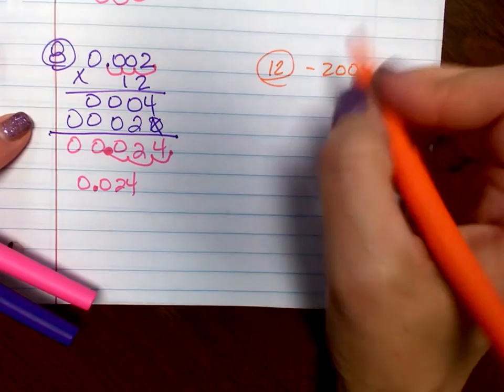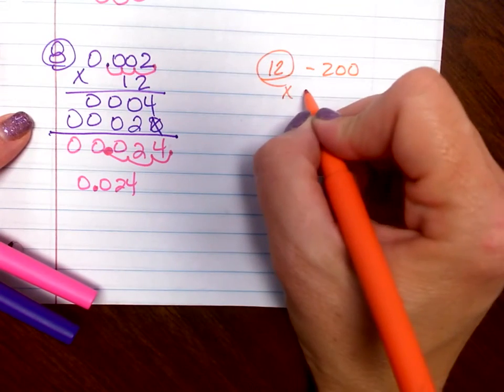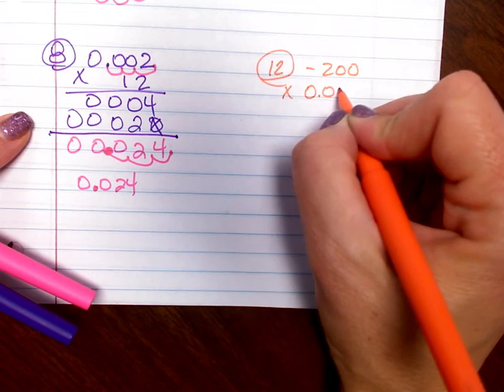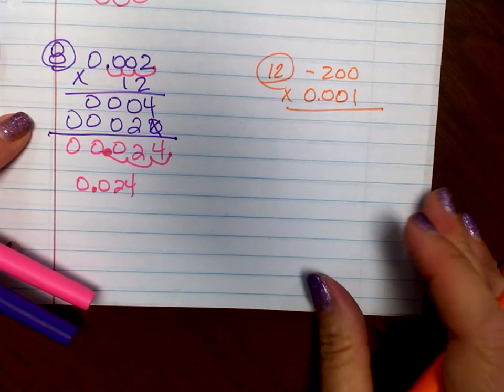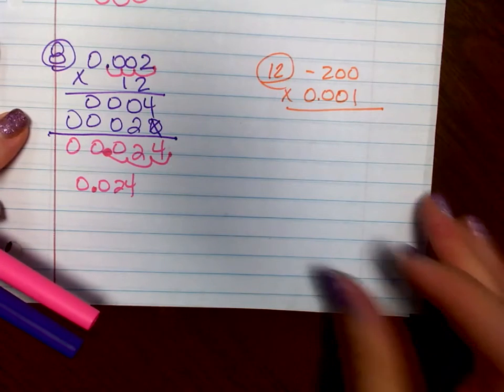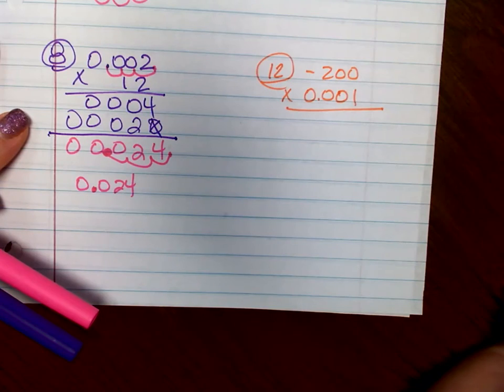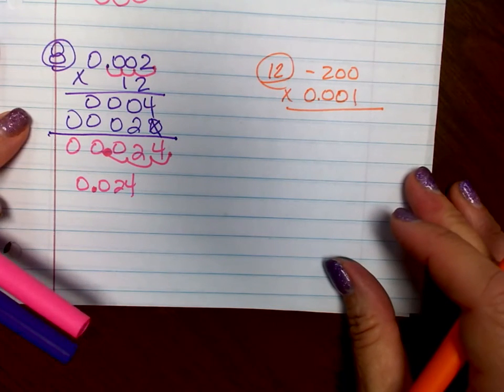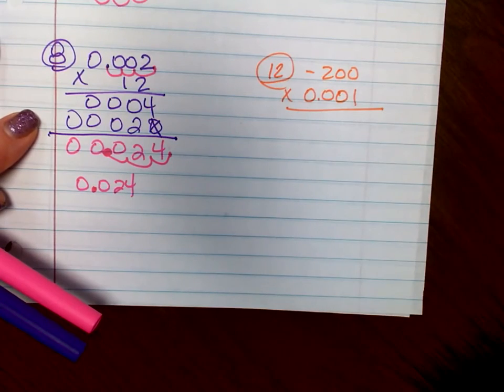I don't know why. Just am. Again, it really doesn't matter what order you put things in when you're multiplying. And I know that I have a negative and a positive, so I know that my answer is going to be a negative. Now I wanted to show you this one because there's a lot of zeros here.